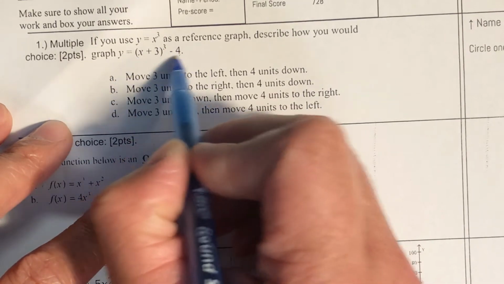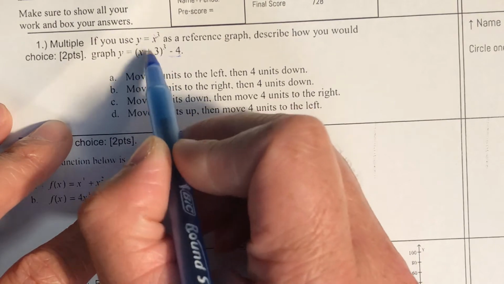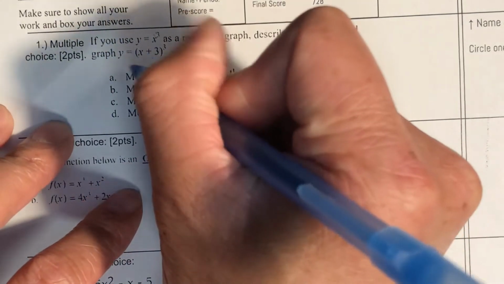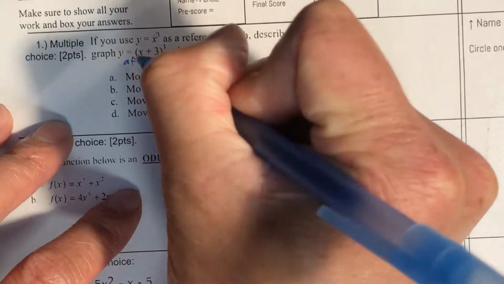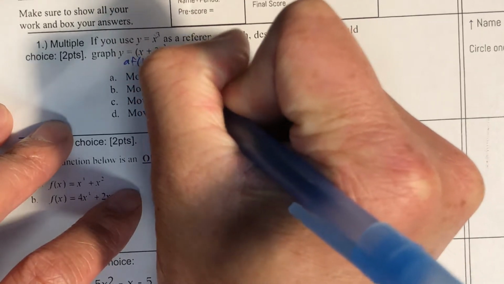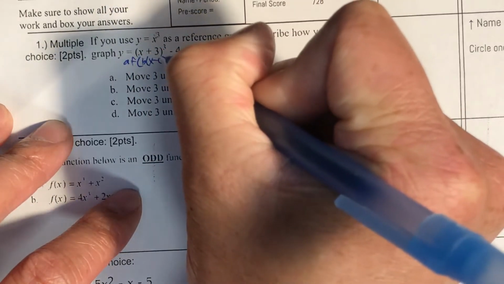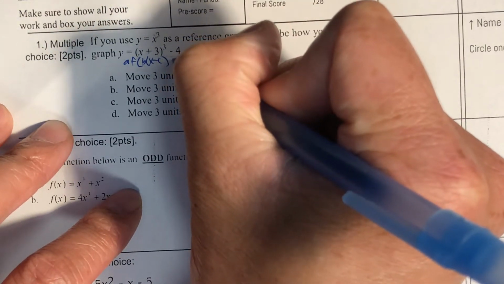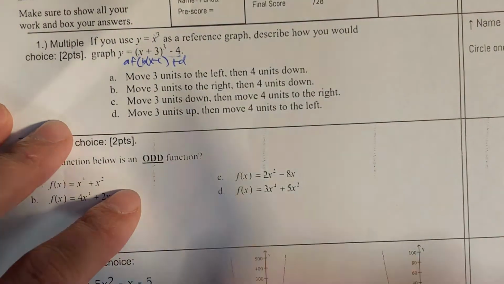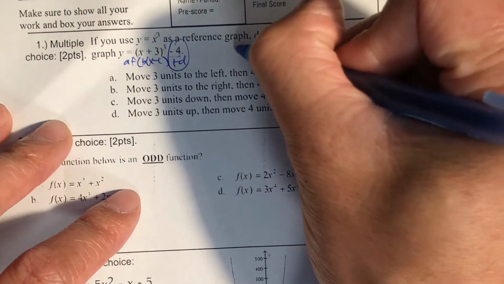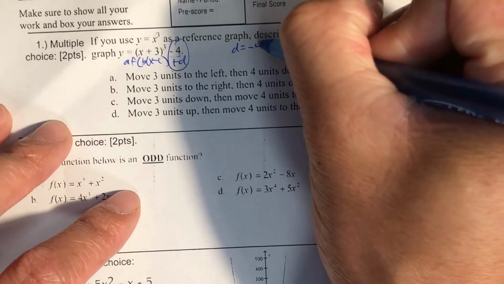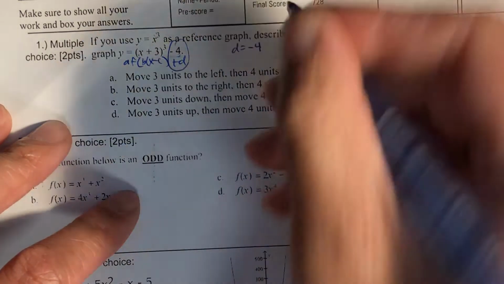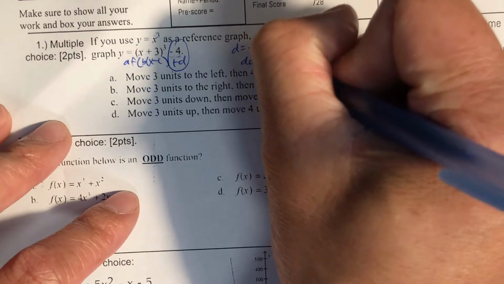So here, you should notice from here to here, this is the parent-child function. Something's happening here, so you can do something like this: a times f, the function, of b times (x minus c), with some kind of exponent, and then plus d. You should recognize that d is equal to negative 4, and when d is less than 0, you're going down 4 units.